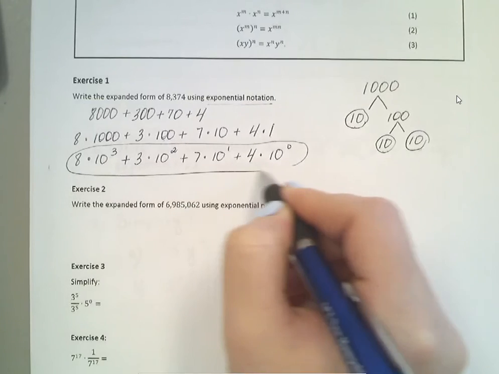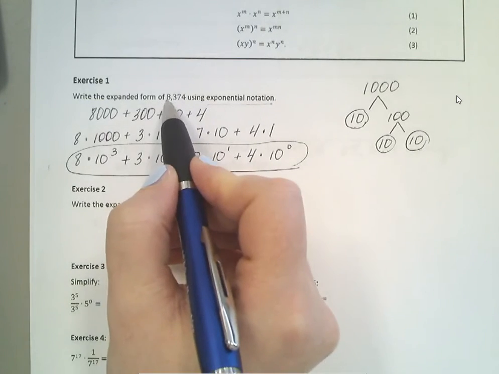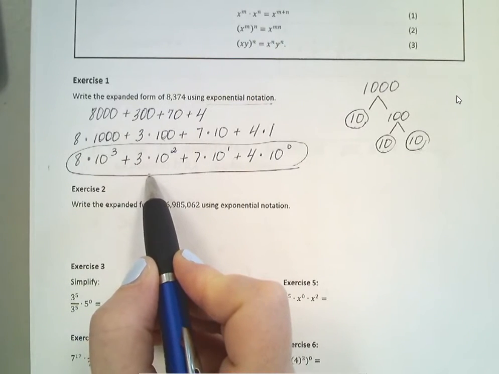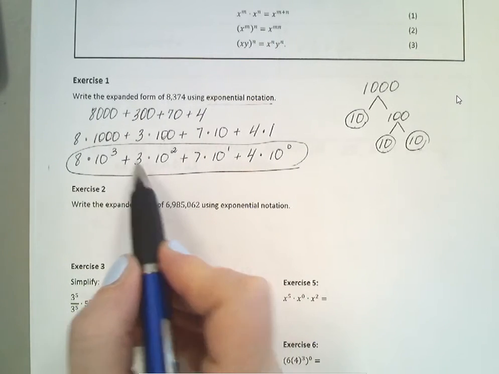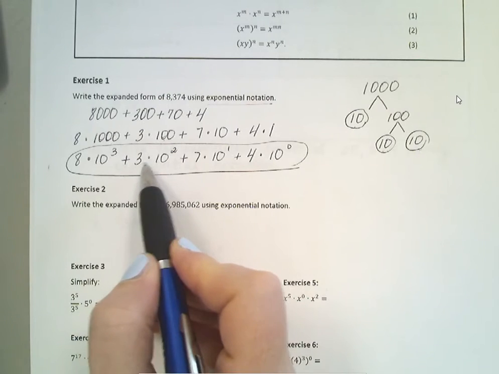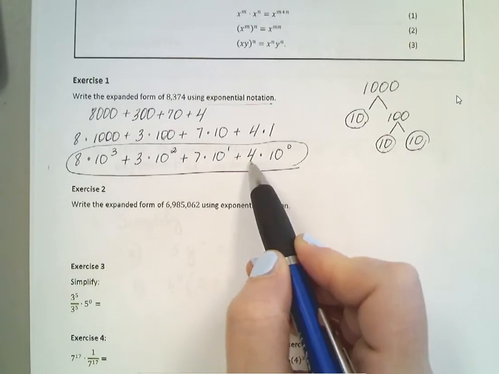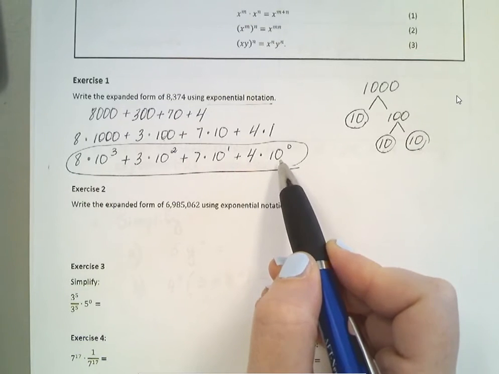And that's what they're asking us to do. Write 8,374 using exponential notation. That is what it is. Okay, 8 times 10 to the third plus 3 times 10 to the second plus 7 times 10 to the first plus 4 times 10 to the zeroth.